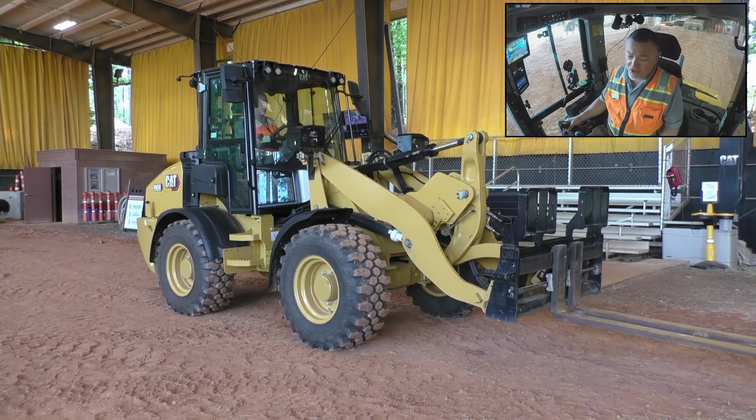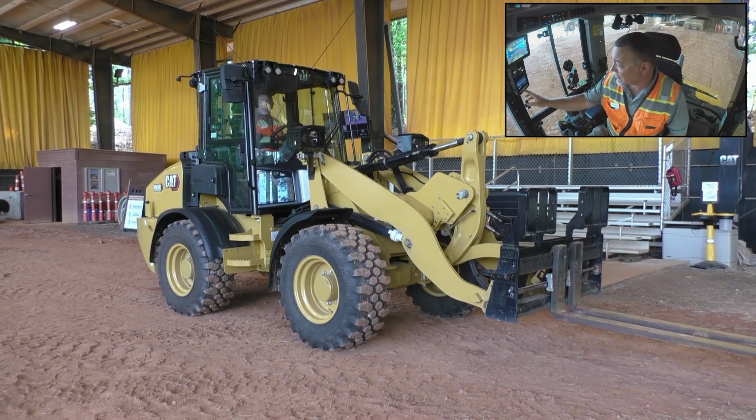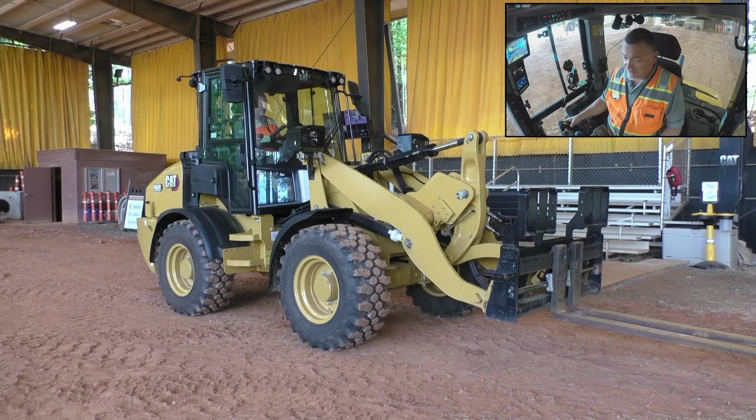We've got these forks on, and we're going to be doing some pallet work. So let's move this down to slow and see if we can see the difference here. Let's go slow, back to home. Now let's see what we've got.